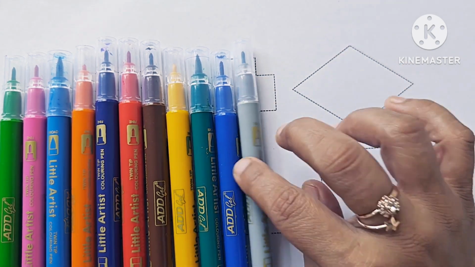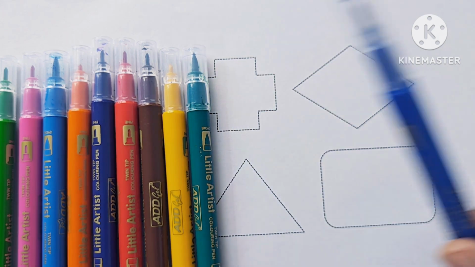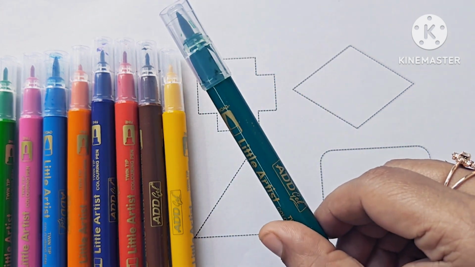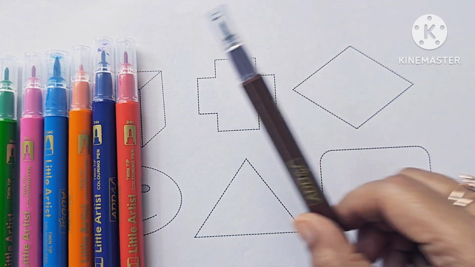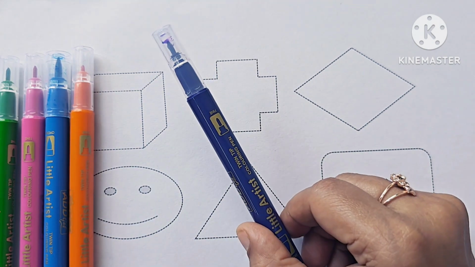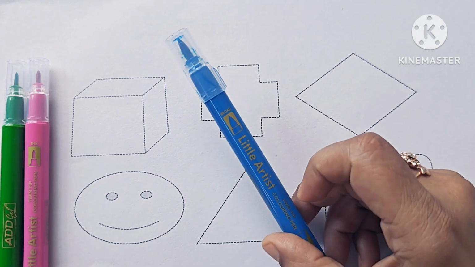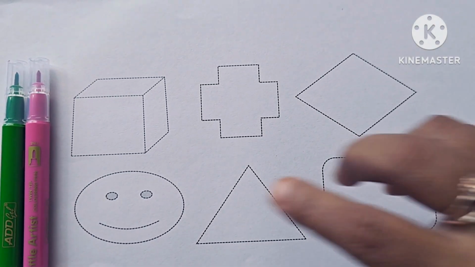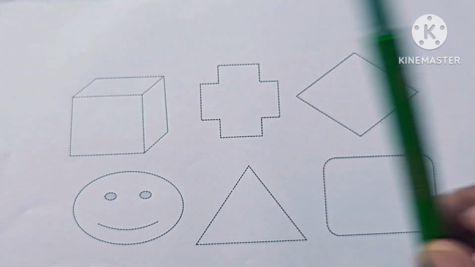Now let's know about the color names. This is grey, dark blue, green, yellow, brown, red, purple, orange, sky blue, pink, light green.